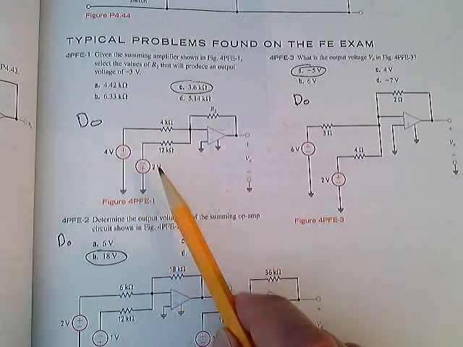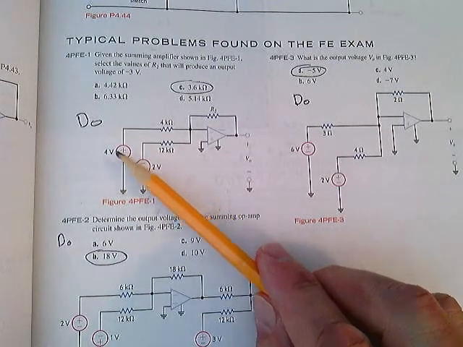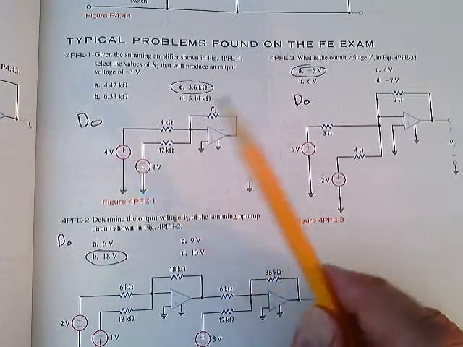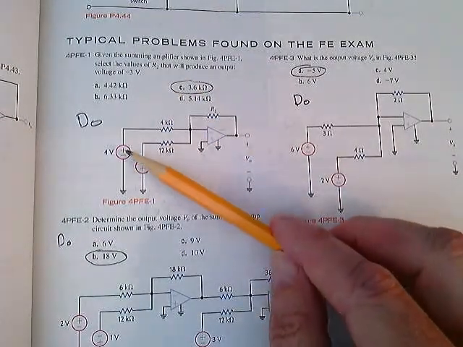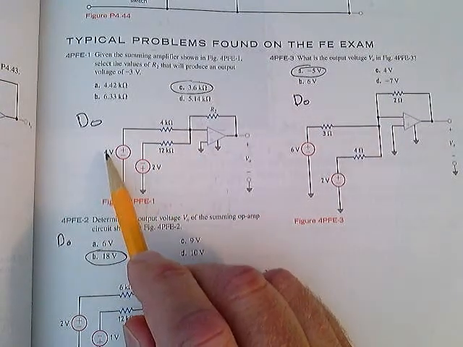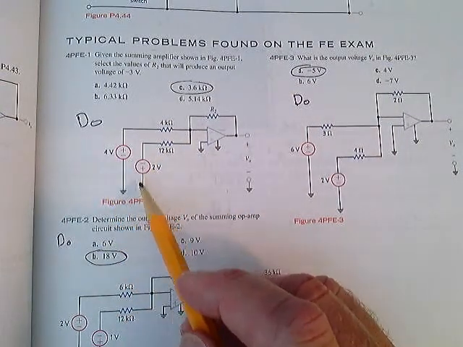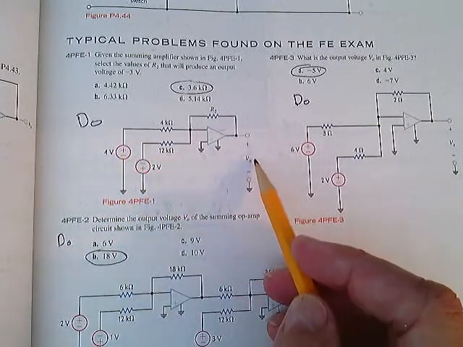Remember what superposition told us. We're going to get to it in the next chapter, but basically it says you can treat these sources individually by reducing the other source to zero, and the way you reduce voltage sources to zero so they have no effect is you short them. So the first thing you do is take this 4 volts and you short this one and ignore it. You short it to ground and you get the gain output. We're going to call that V out prime.